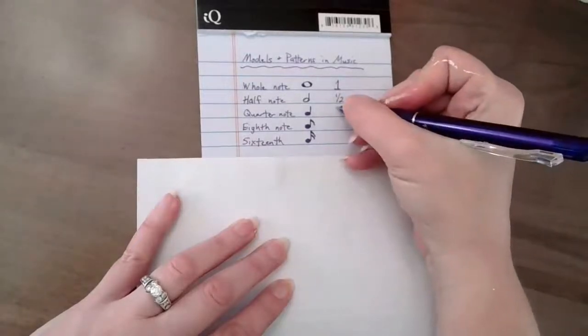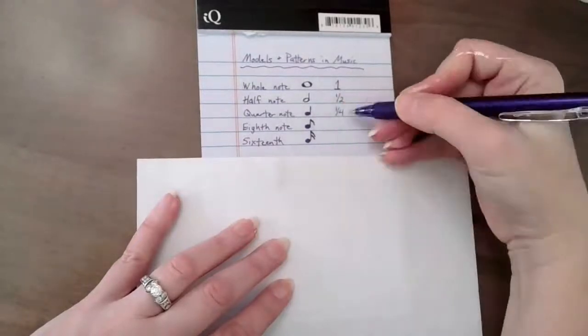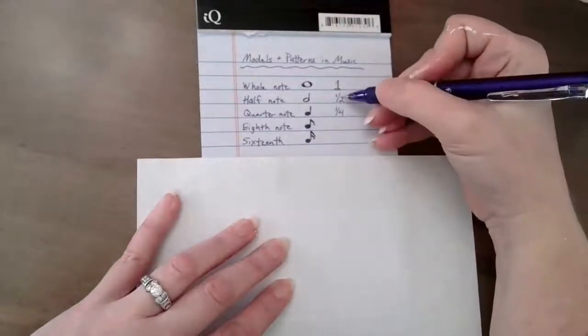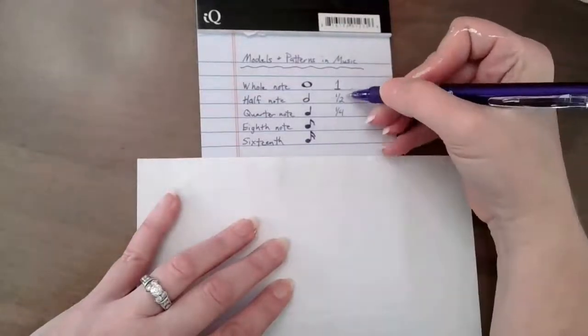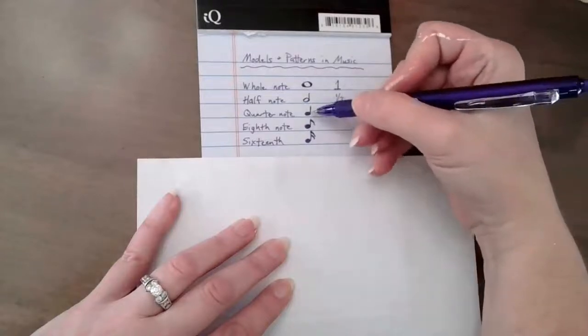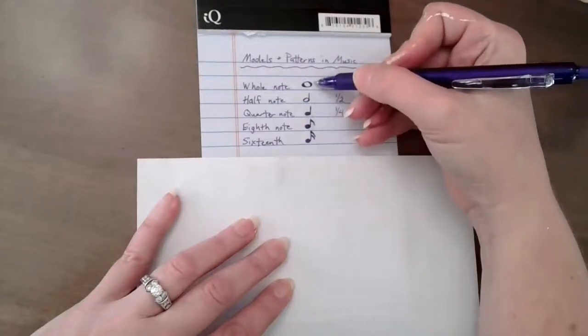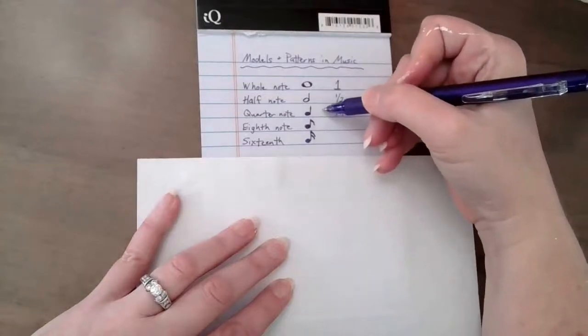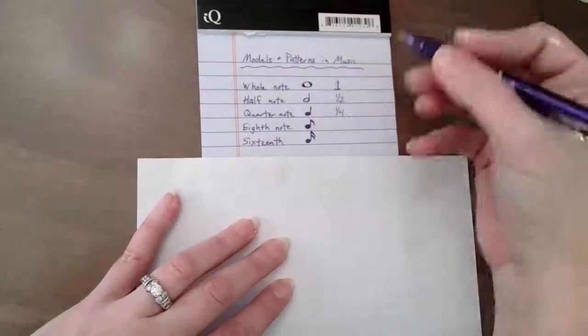So what then is a quarter note? Well, a quarter note is 1/4 of the length of a whole note. So in other words, it would take 2 half notes to make a whole note, just like it would take 1/2 plus 1/2 to make 1. And it would take 4 quarter notes to be the equivalent of a whole note, because it would take 4 of these, 1/4 plus 1/4 plus 1/4 plus 1/4, to equal 1.